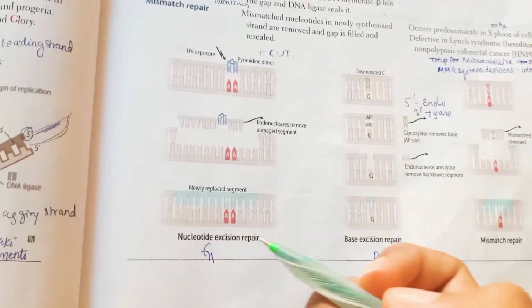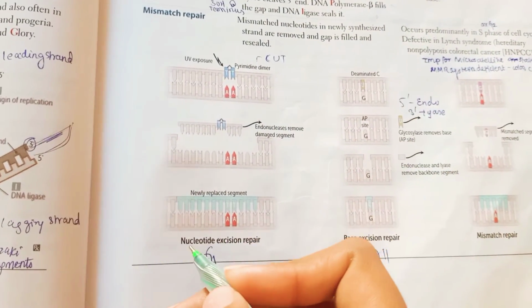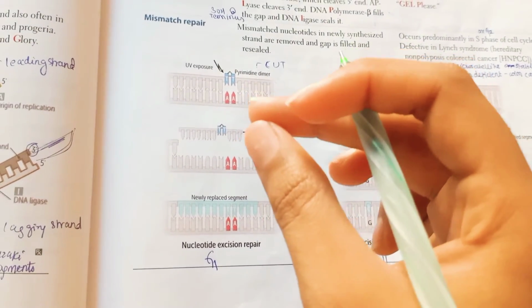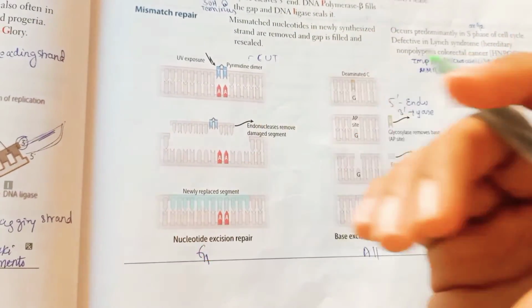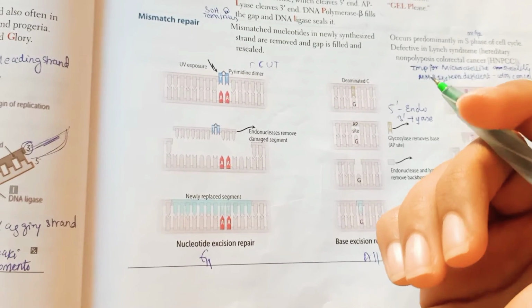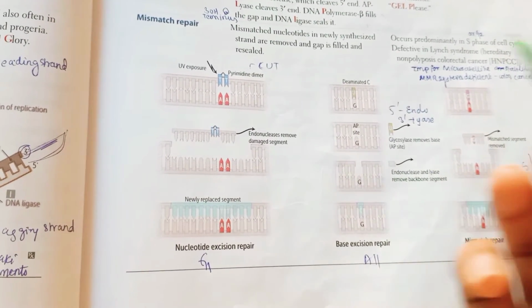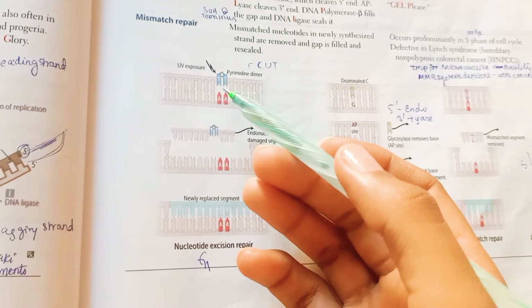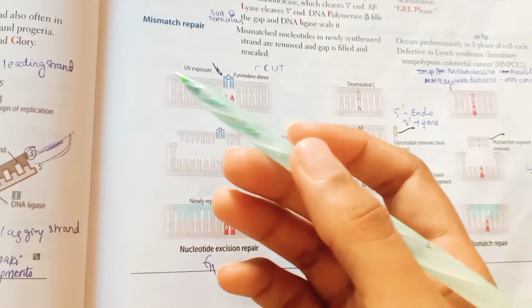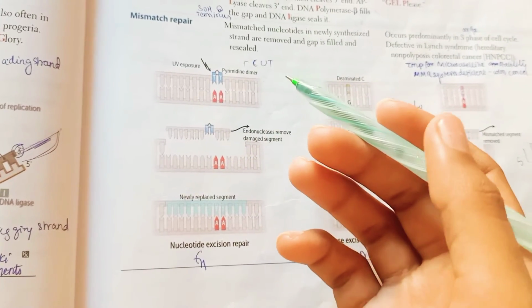Now coming to single stranded repair, the first one is nucleotide excision repair. According to the name, we remove one nucleotide and we place a proper new nucleotide. So let us see the process. The first thing is the pyrimidine dimer. The pyrimidines, if you remember, are cytosine, uracil, thymine. Here the pyrimidine is TT, that is the dimer. Because of UV exposure or something, it has got damaged, and now we need to remove it and add a new strand of DNA.